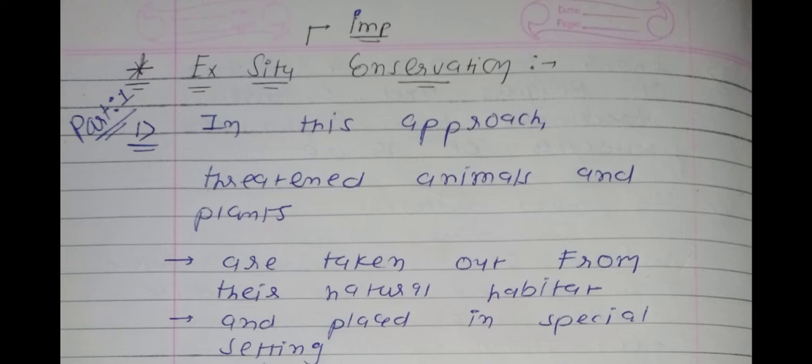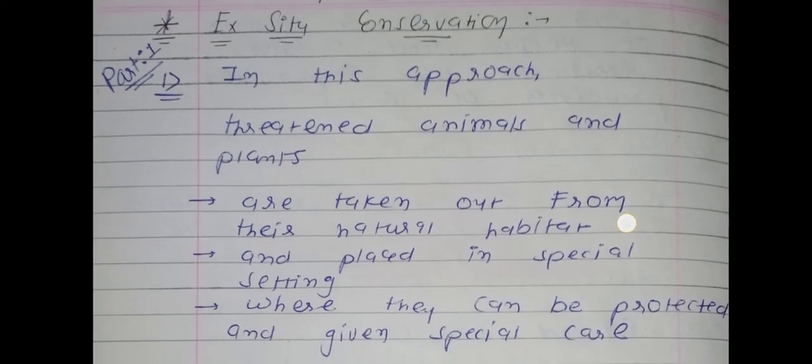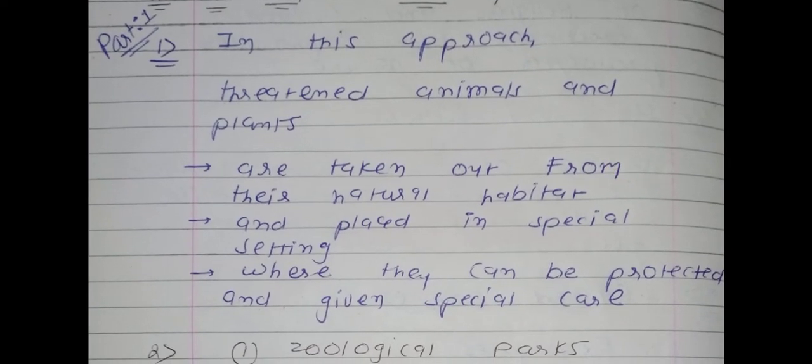Now we will talk about the last topic of this chapter, which is ex situ conservation. See, it is also an important question. You know that one question of 3 marks will be asked from this chapter. So in situ conservation is important, and ex situ conservation is also important. Okay, so the title is Ex Situ Conservation.